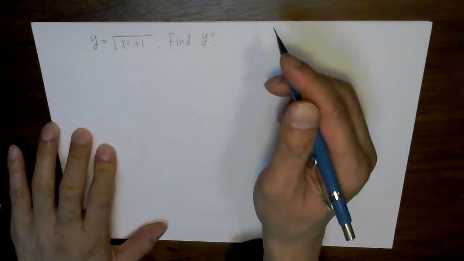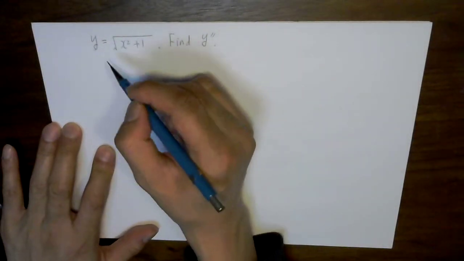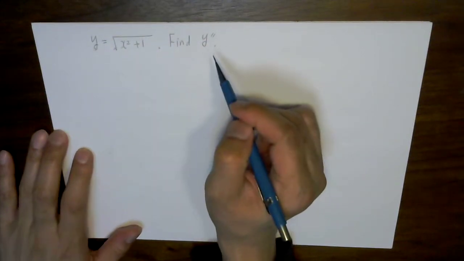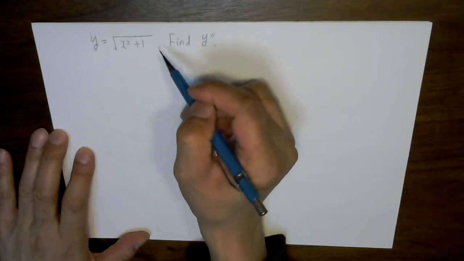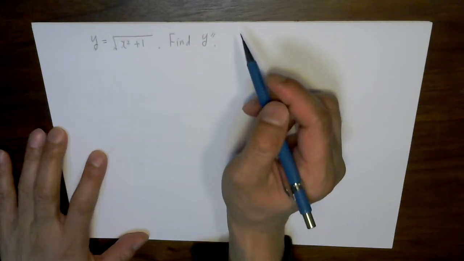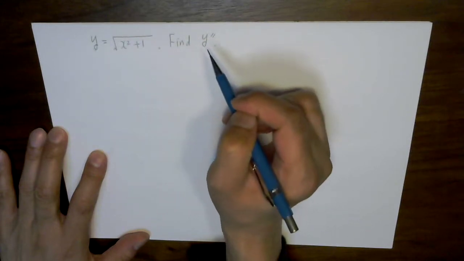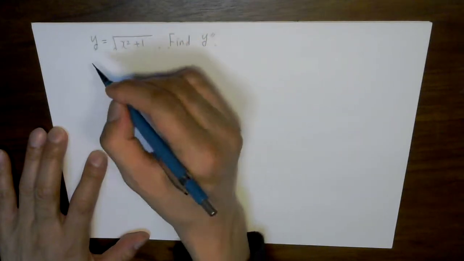Hi everyone, in this video I want to show you how to take the second derivative of this function, square root of x squared plus 1. This calculation is very important and requires all kinds of derivative techniques, so it's a good problem.